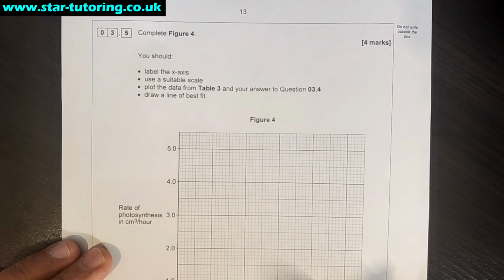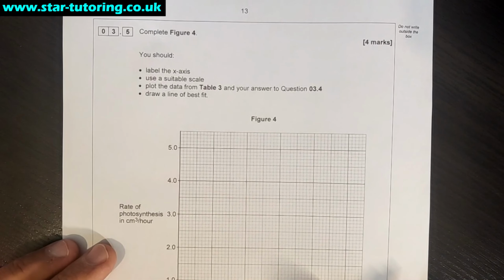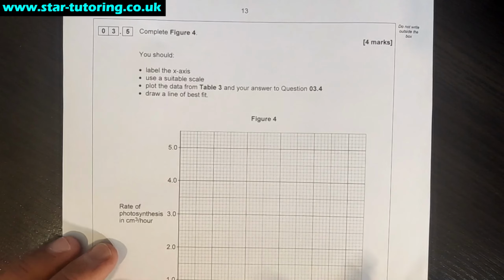All right, so then we've got question 3.5. Complete figure 4. You should label the x-axis, use suitable scales, plot the data from table 3 and your answer for question 3.4, and then draw the line of best fit. Okay, so let's have a look.